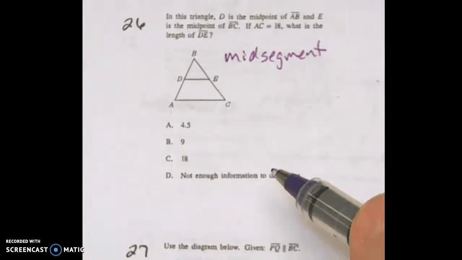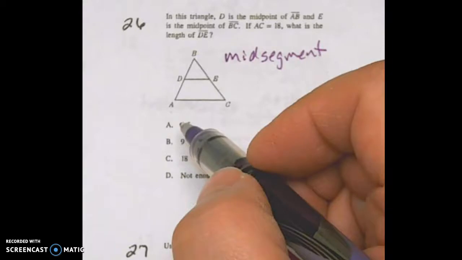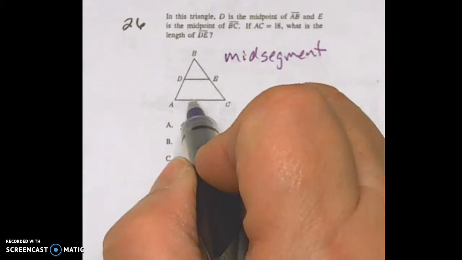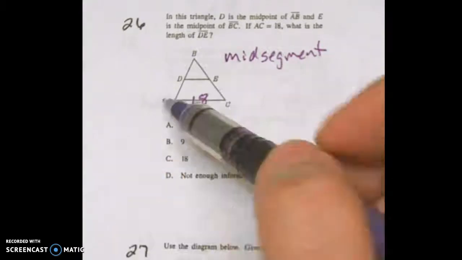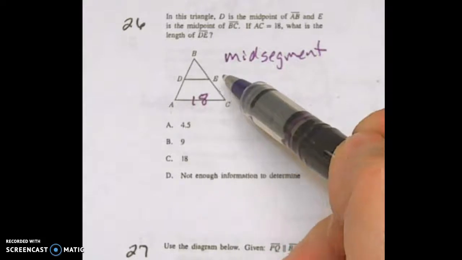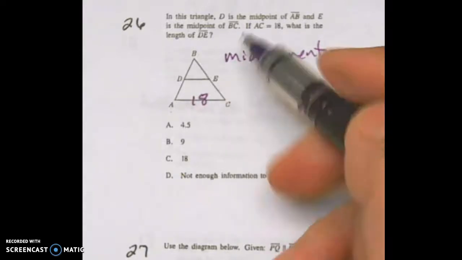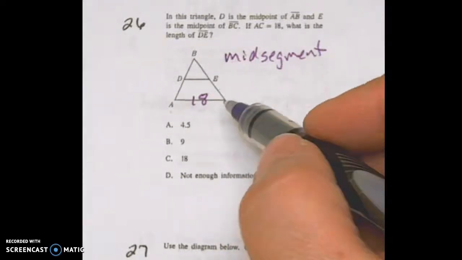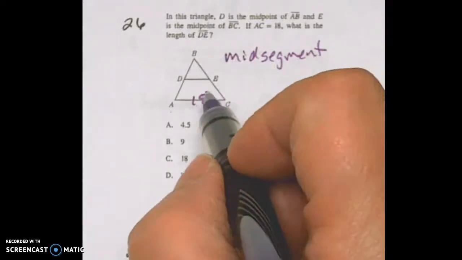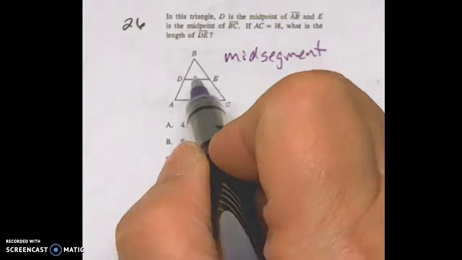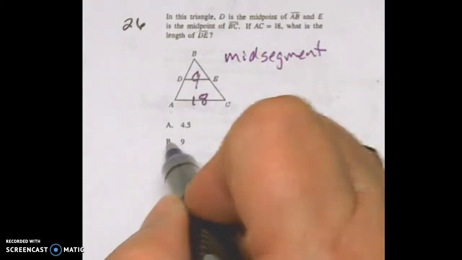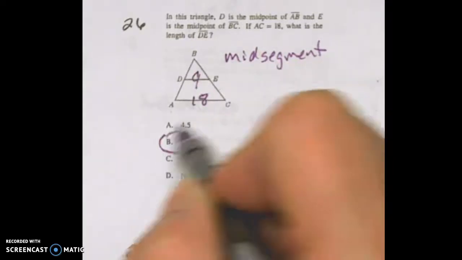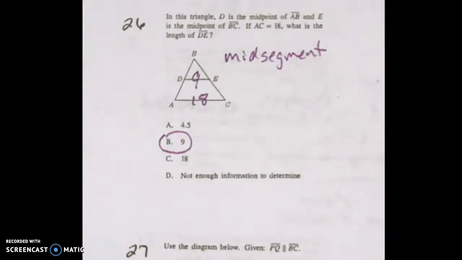The question says that if the length of segment AC is equal to 18 units, what is the length of segment DE? Because DE is a mid-segment, you know it is half as long and parallel to segment AC. So if AC is 18, DE has got to be 9 units long. That's something you know about mid-segments.